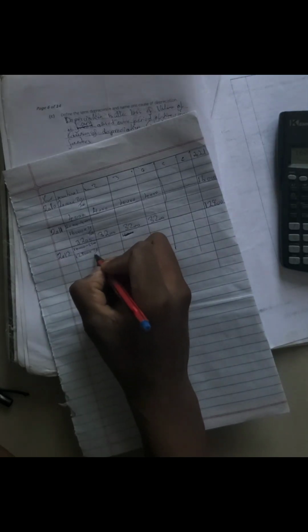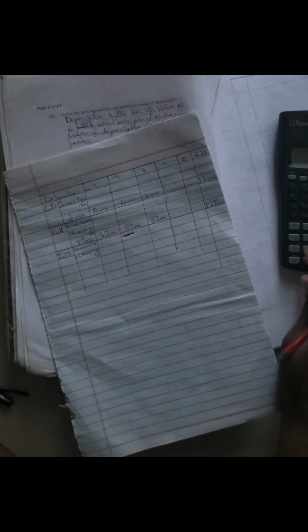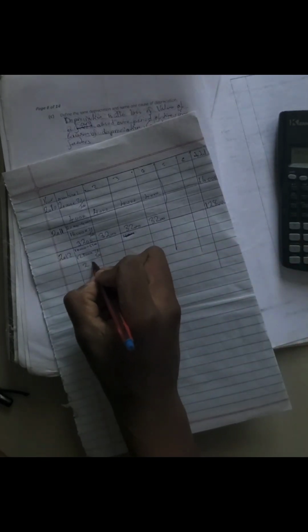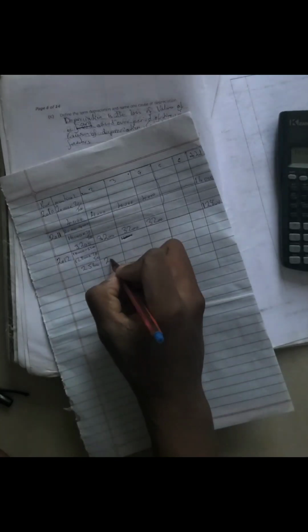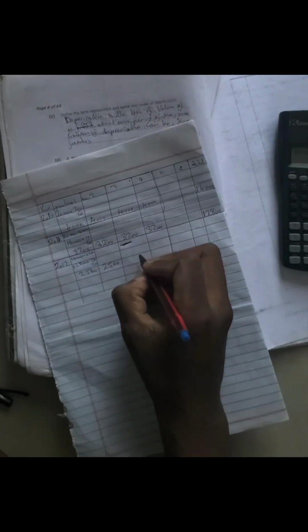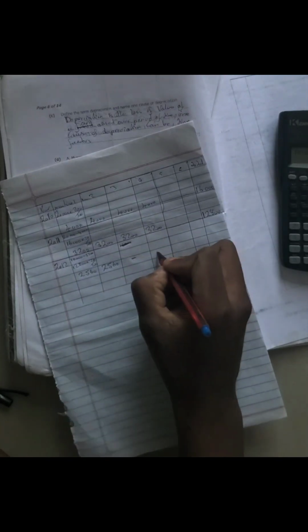12,800 times 20 over 100. So times 20 divided by 100, which is going to give us 256. So we'll charge depreciation for 2 machines only, but for the other 2, we won't charge. Simply why? Because they've been sold.